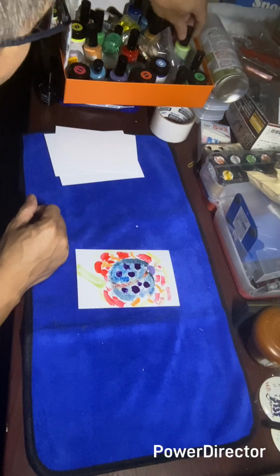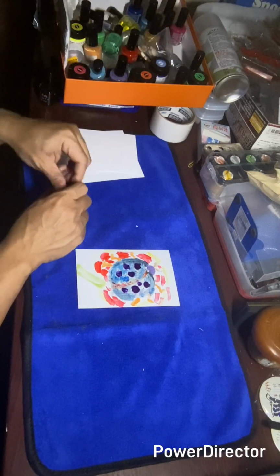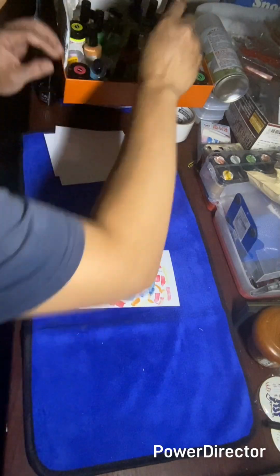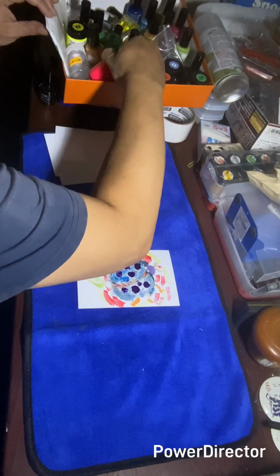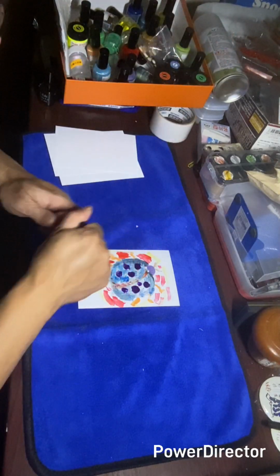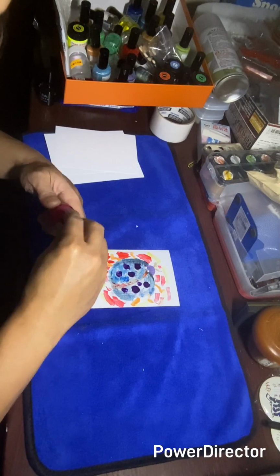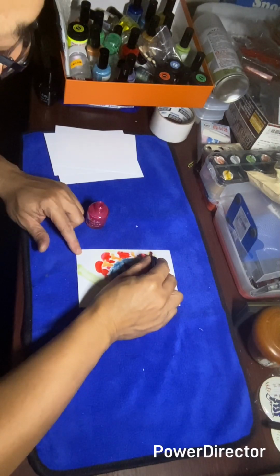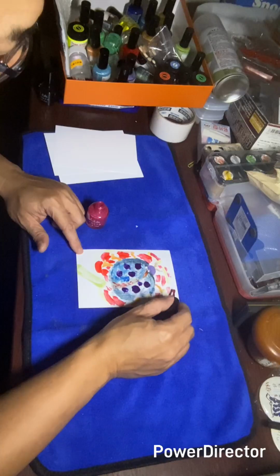Give it some green, okay? No, no, no. I need more red. Okay, pink. Pink on the yellow.